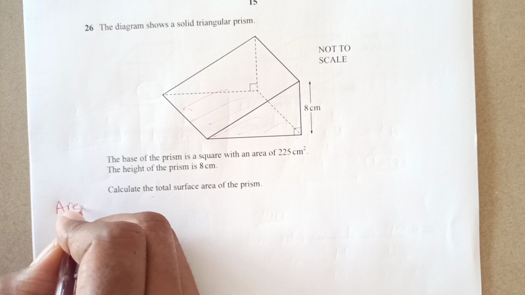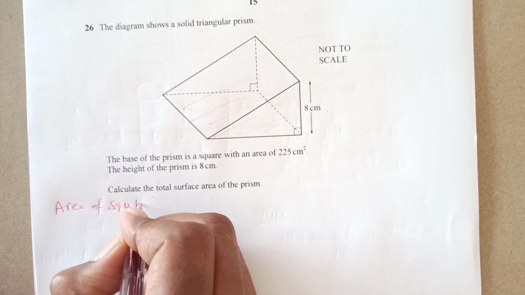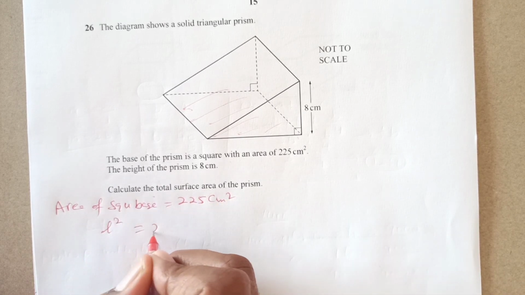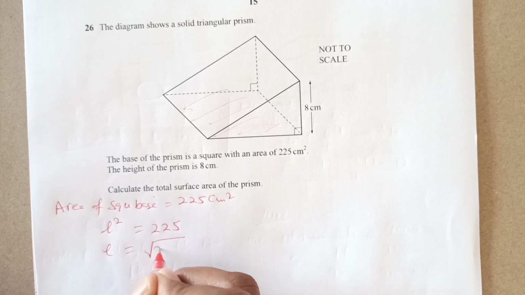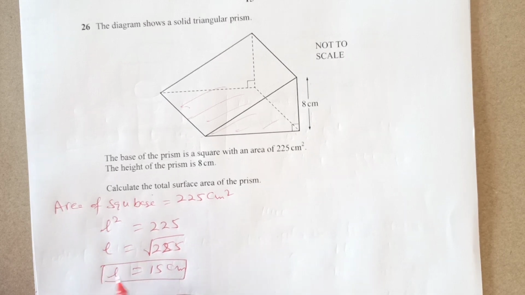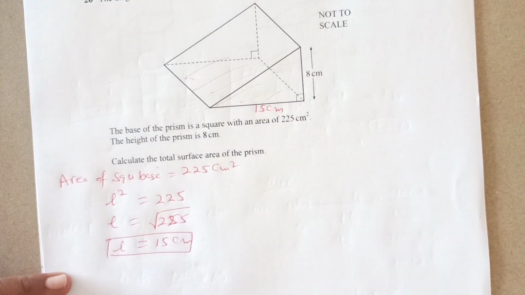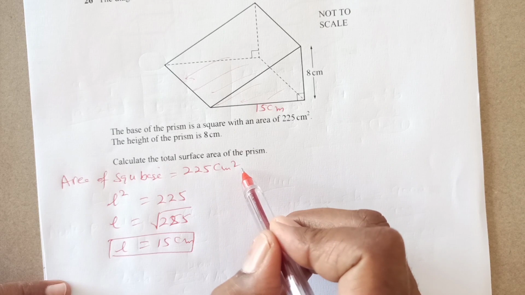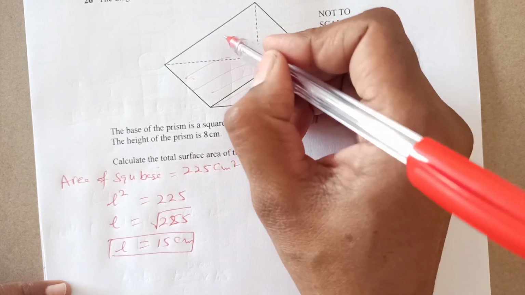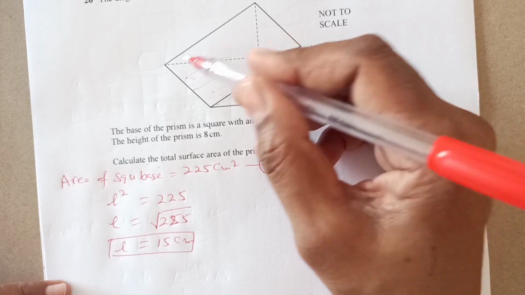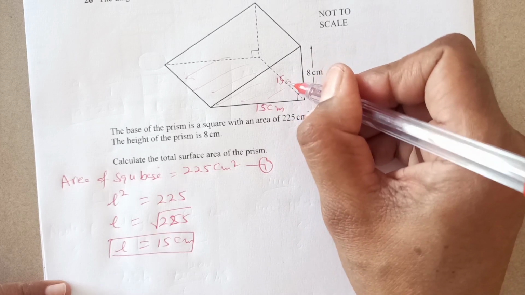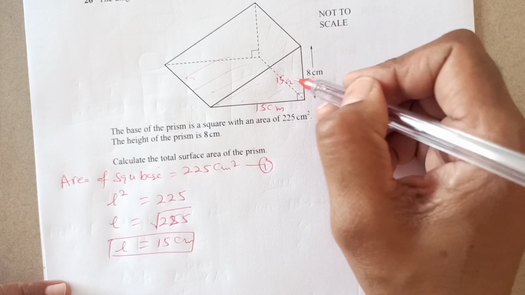First of all, we are given the area of the square, that is the base. Square base is 225 centimeter square. So length squared is 225. So length is the square root of 225, which is 15 centimeter. So we got this as 15 centimeter, right? The area of the base is already given to us. The second shape is this rectangle, and the top one is a rectangle. Behind the triangle, if this is 15, this is also 15. So the area of this part is 15 times 8, right?